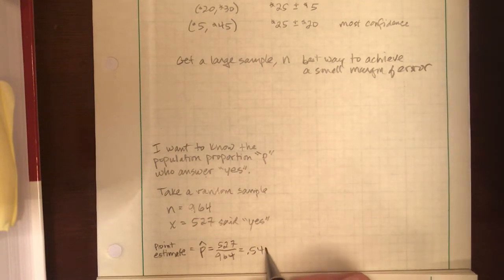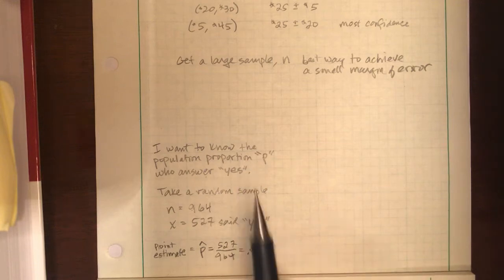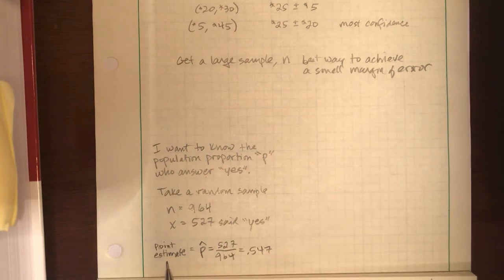How about 0.547? So what do we know? What this is telling me is that in my sample, 54.7% said yes. Can I say that's what the entire population would say? No, but it's a good place to start. It's a good guess. That's why it's my point estimate.